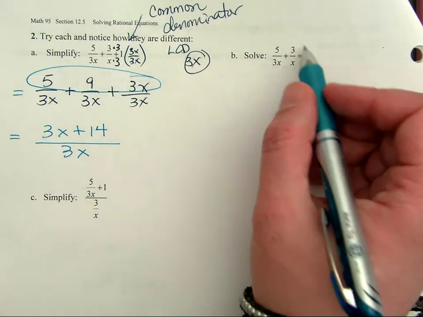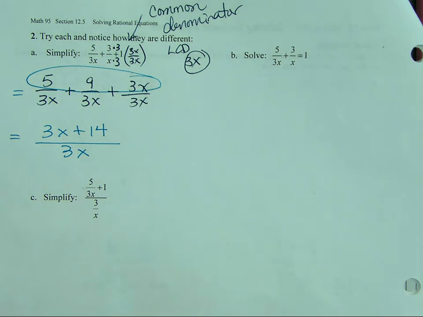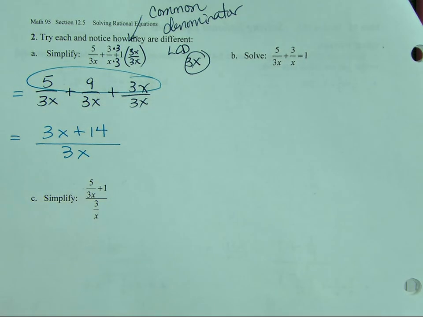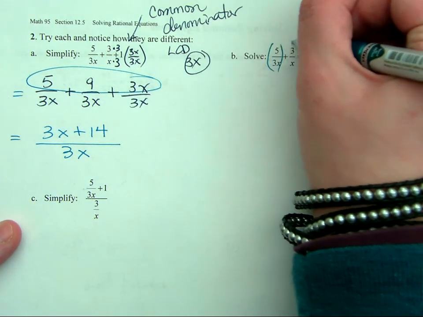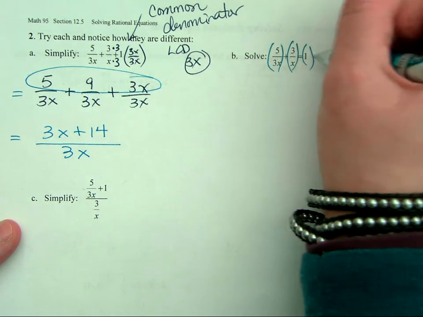Now, if we look at this one that says solve, I want to be able to get x by itself. This is the equation where I could clear fractions, because with an equation you can do whatever you want so long as you do the same thing to both sides. So here we could clear the fractions by multiplying both sides by what?